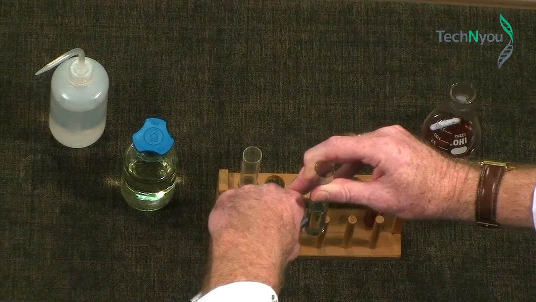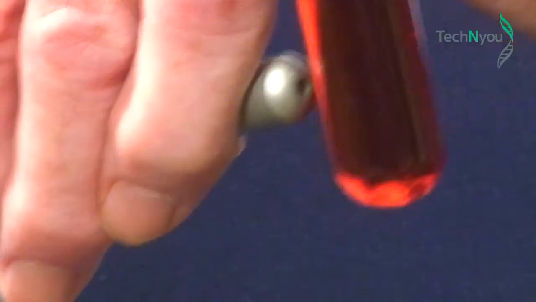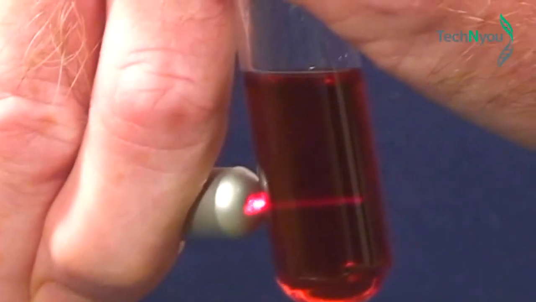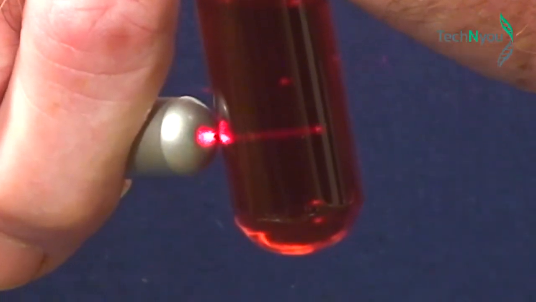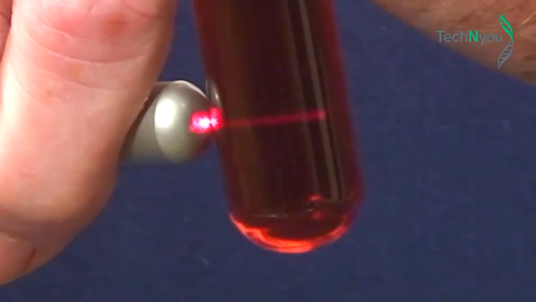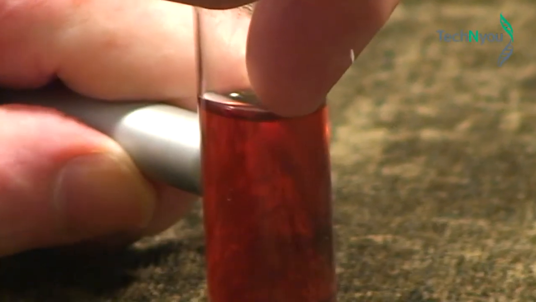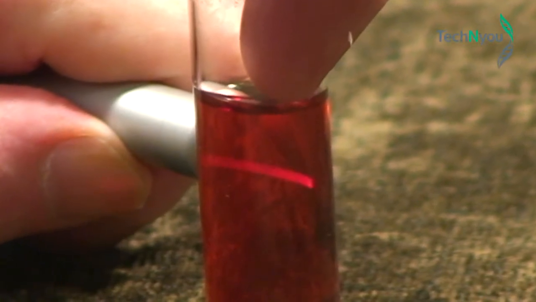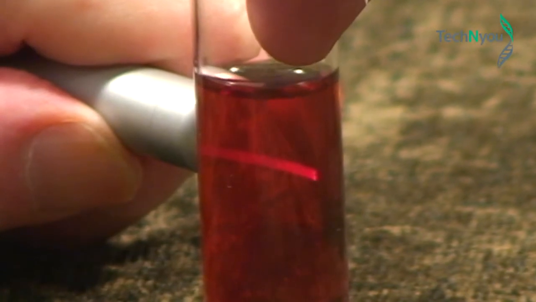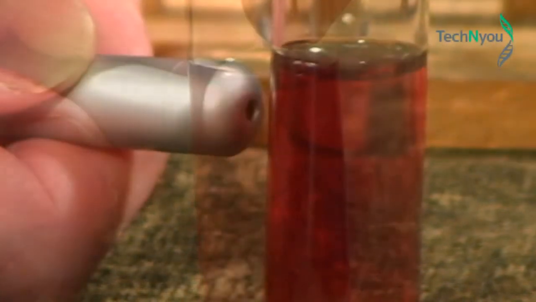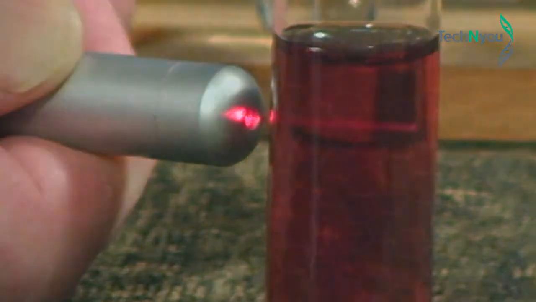Now we'll shine our red laser through the test tube we hope has the gold nanoparticles. What you see now is the passage of light as a red beam from one side of the test tube to the other. The suspended nanoparticles are reflecting and scattering the light as it passes through the solution, a response known as the Tyndall effect. We have indeed produced gold nanoparticles and have just confirmed their presence.